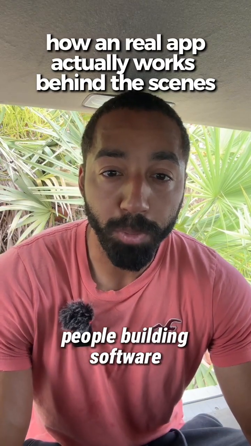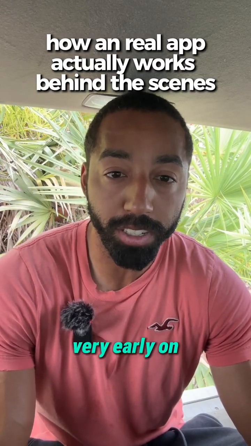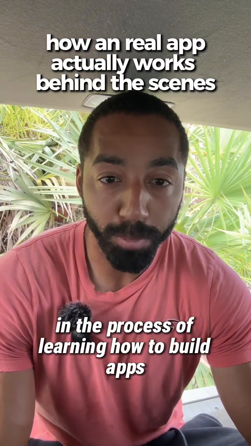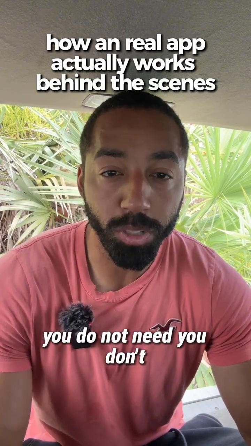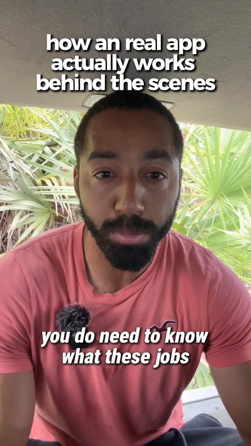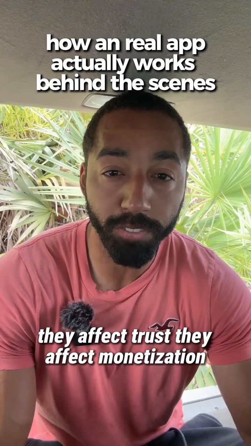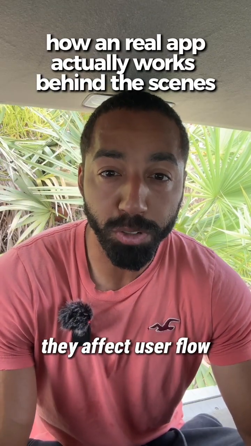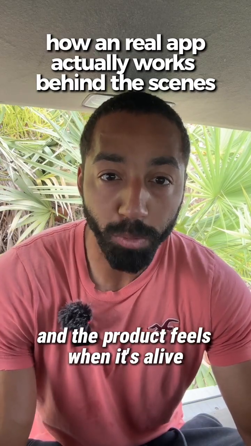This is why I think people building software should understand these pieces very early on in the process of learning how to build apps. You do not need to get deep in the weeds on day one. You do need to know what these jobs and these systems are doing because they affect structure, they affect trust, they affect monetization, they affect user flow, they affect how clean the product feels when it's alive.